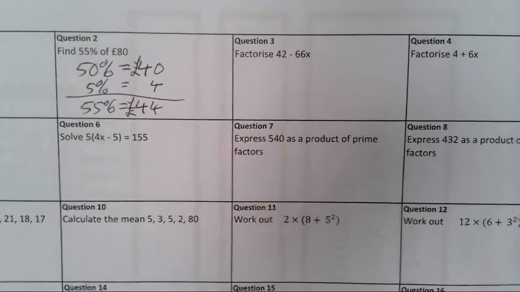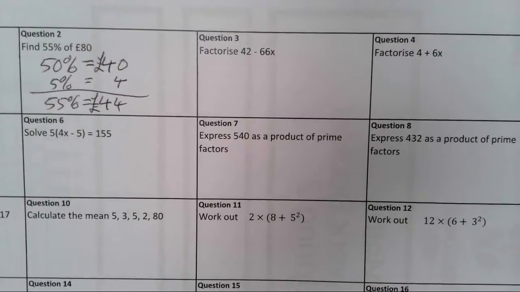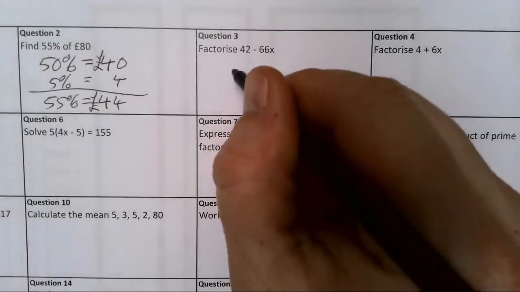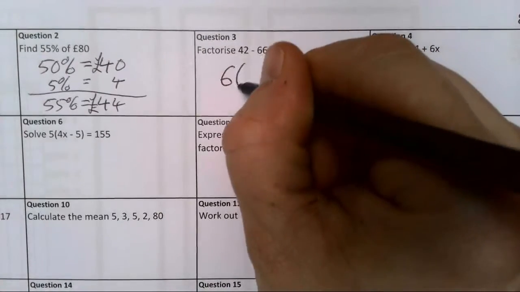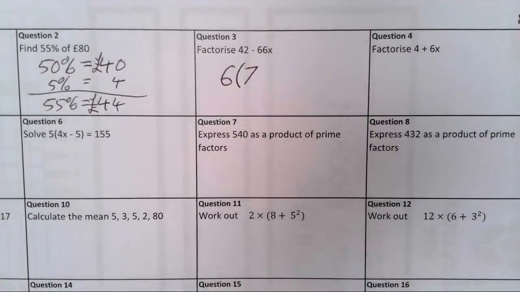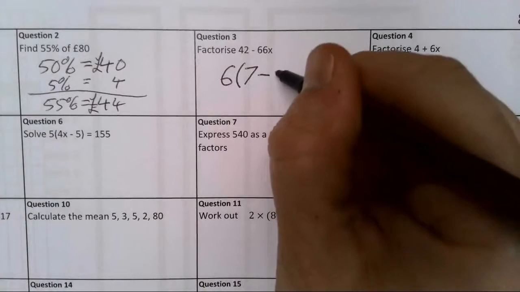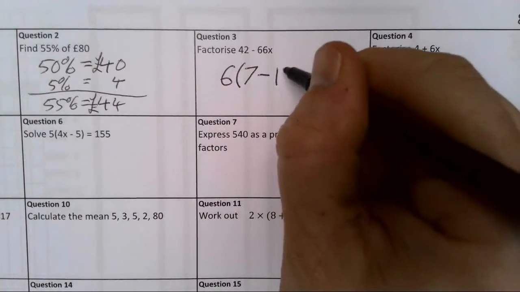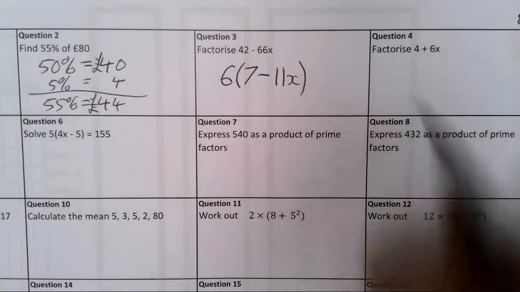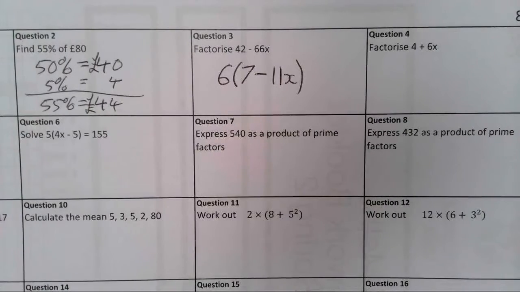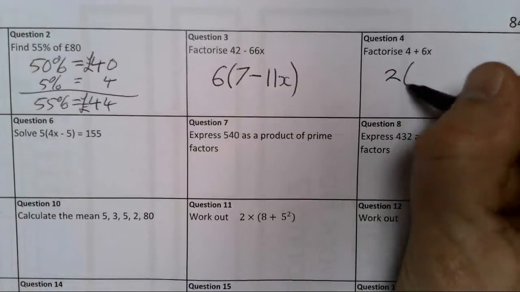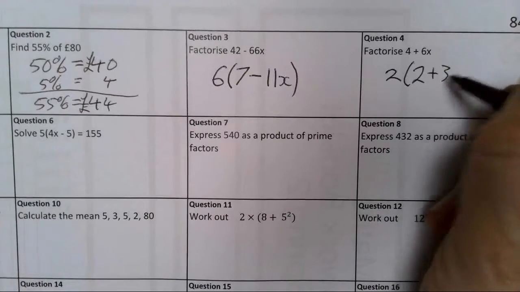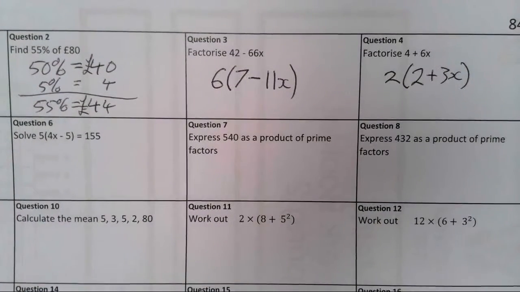Next question. I'm looking for a common factor of 42 and 66x. 6 goes into both 42 and 66. So 6 times 7 gives me 42, and 6 times minus 11x gives me minus 66x. Again, I'm looking for a common factor. This time it's just 2. So I got 2 plus 3x in the bracket.